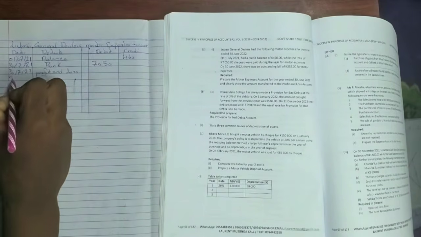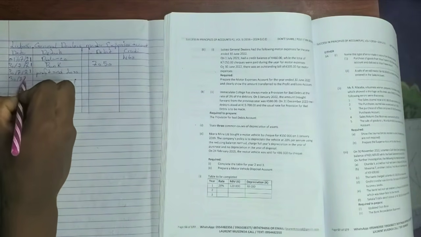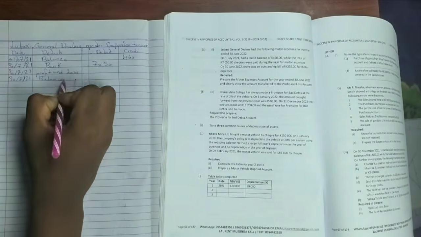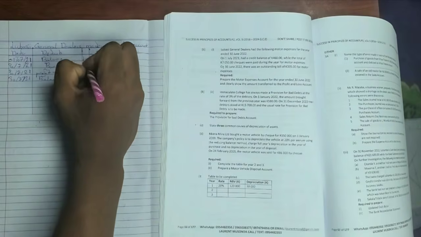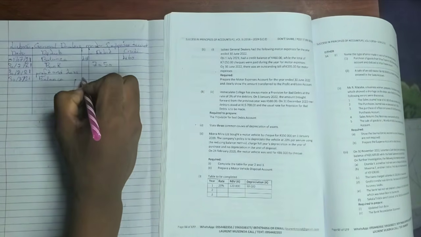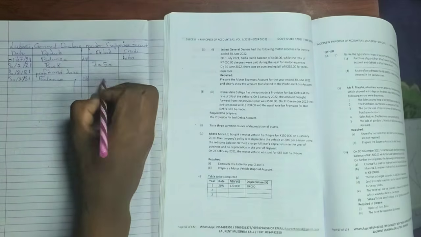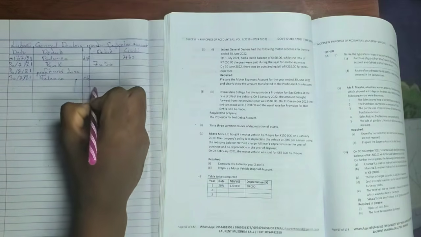Then again 30th of July 2021, we'll put balance. So I forgot to put that this is actually balance brought forward, and this is balance carried down. And we draw these two lines.